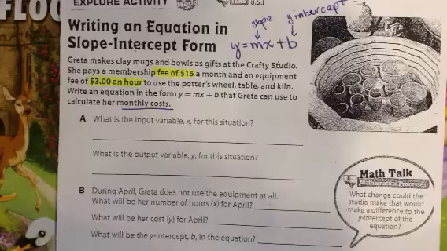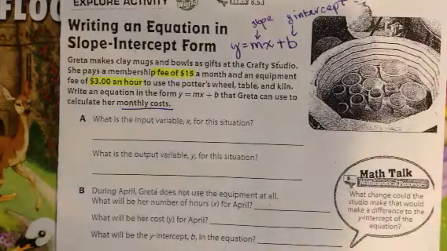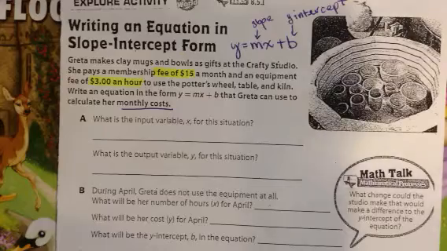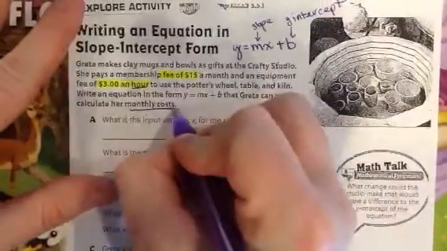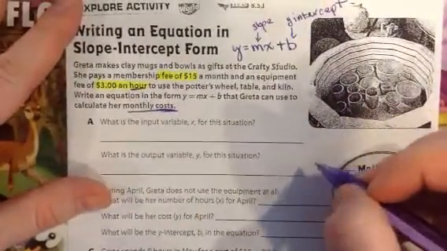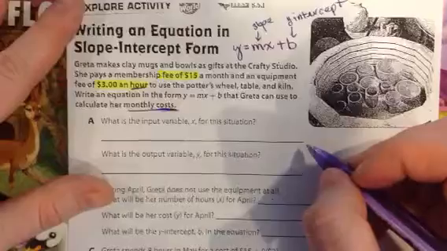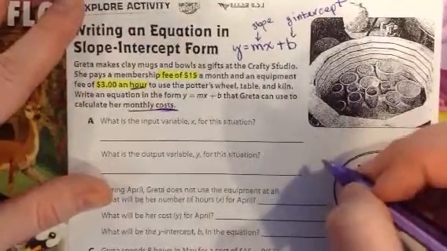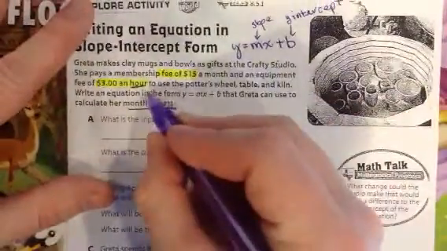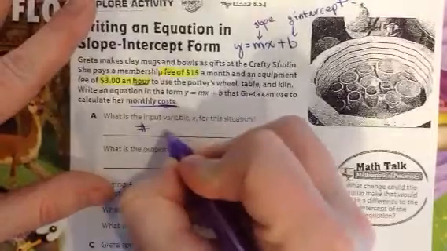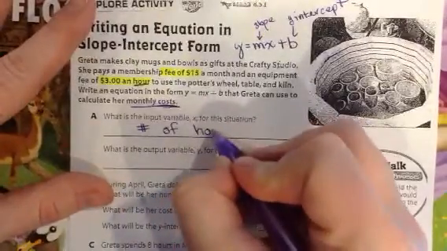So A says, what is the input variable x in this situation? So I have to figure out, what does x stand for? We're talking about hours and the cost. So if I had to pick x to stand for something, remember x is the independent variable, I'm going to use the number of hours.